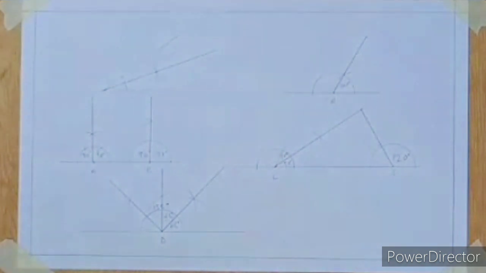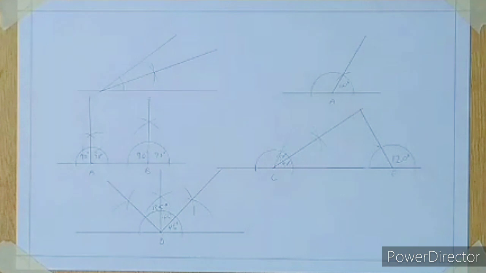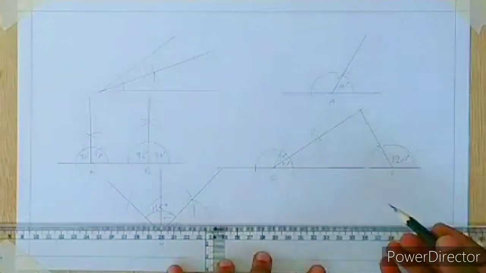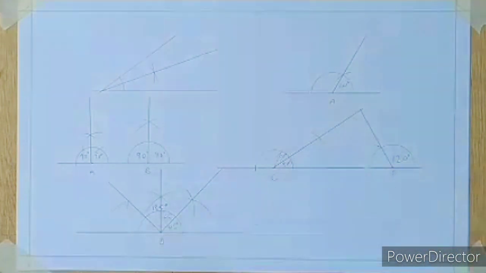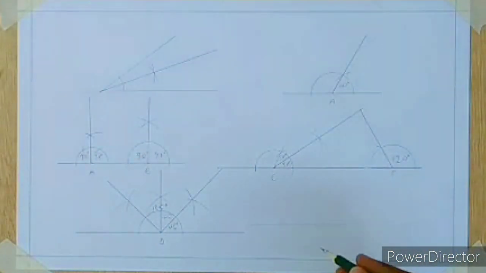Very simple. Very simple. Now moving on to the last thing on today's list, dividing a rectangle into 3 equal parts. So let me show you how you do that one. First of all, you draw a line. Then you locate your points.